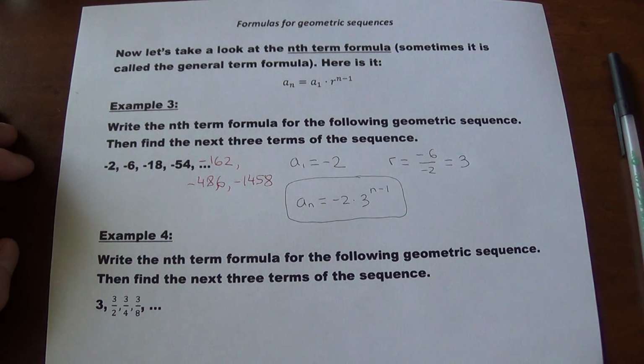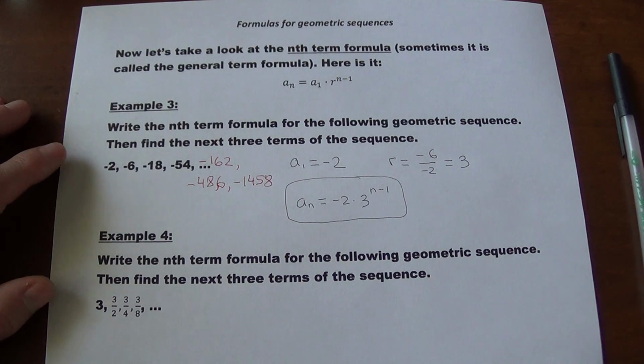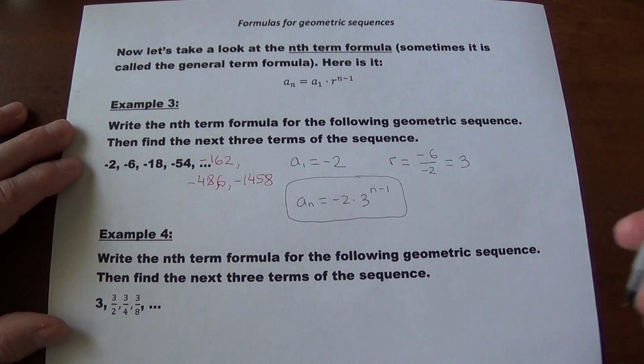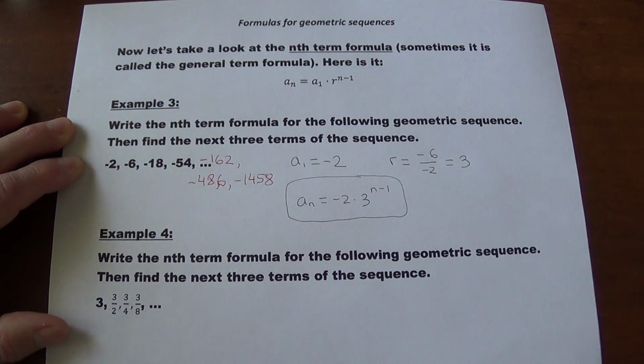And the final example here will be to write the nth term formula for the sequence that's given to us and then write the next three terms. So the sequence starts with 3. That is going to be our first term.